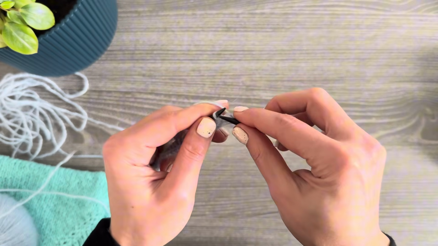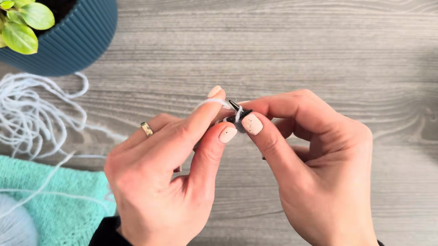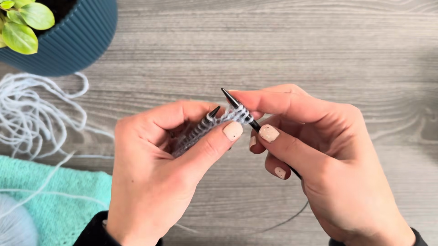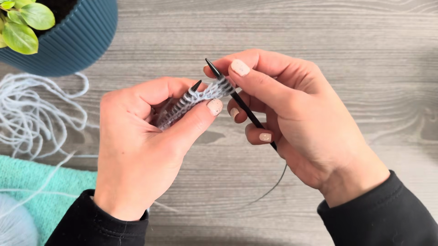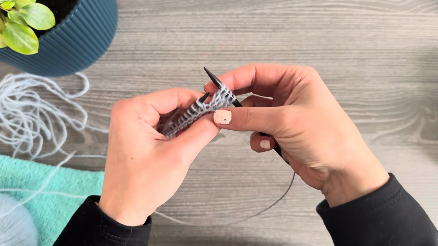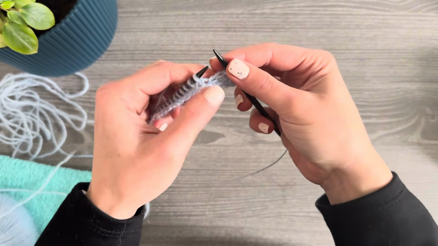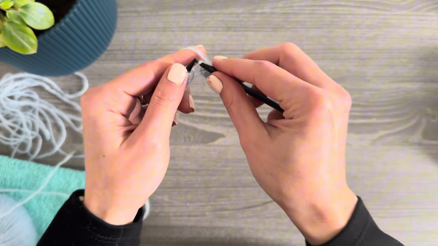So I will be using 4 stitches as selvage stitches, so I'm just knitting the first 4 stitches, and then we need to pick up the bar in between the stitches. So we see that we need this stitch to lay to the right, to go in the right direction.